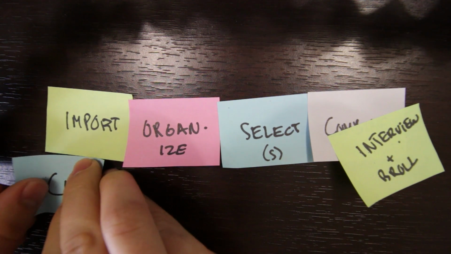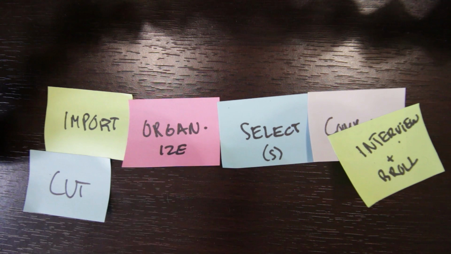From there, we start cutting. So we make it shorter. We cut out what's not working. We show it to people and make sure it's looking good. And we just keep cutting until we like it. After we're happy with our cut, there are a few other things that we do. The order doesn't necessarily have to be this way, but this is how I do it.